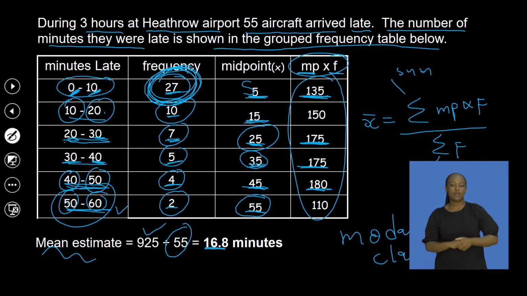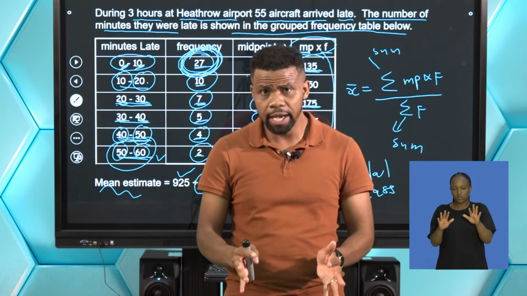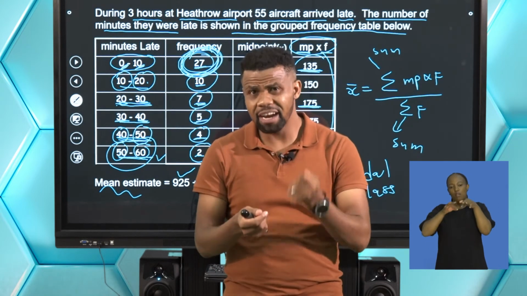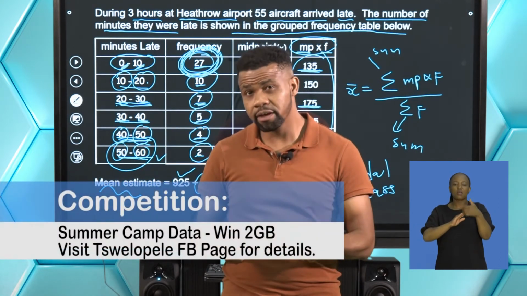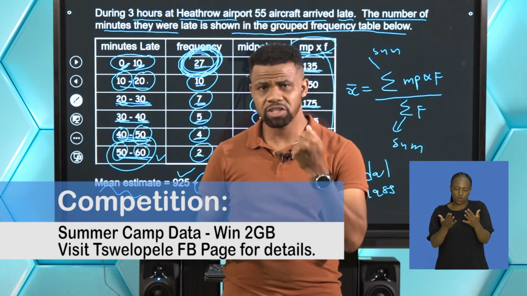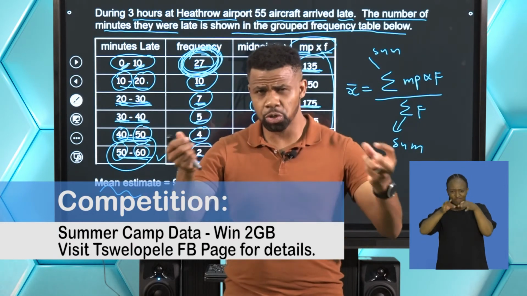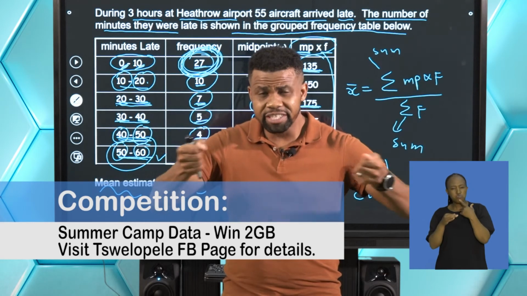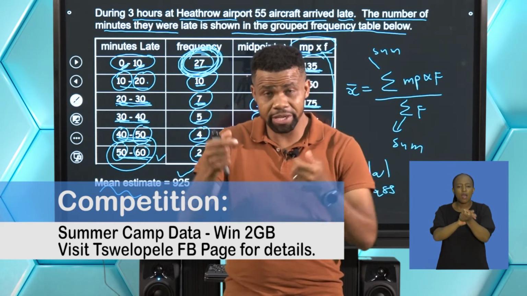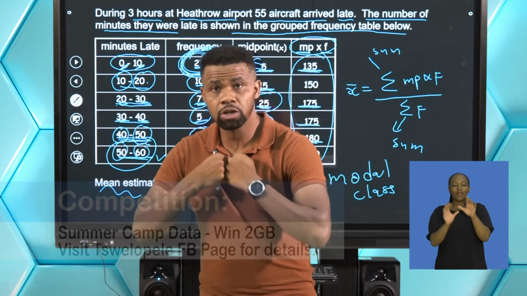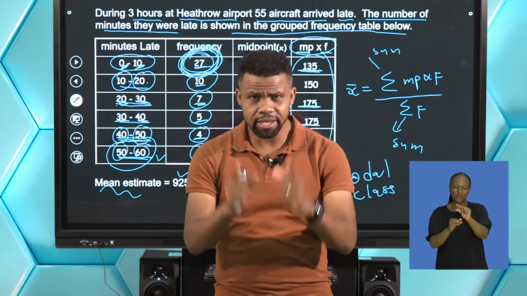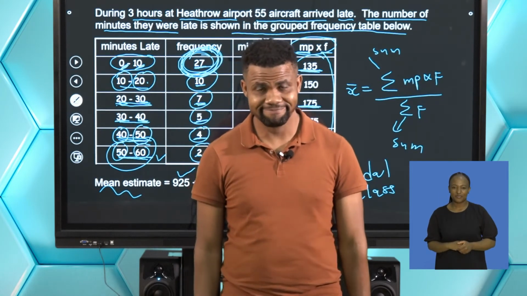Not a good idea. Okay, guys, so we looked at the mode, and when we come back after the break, we'll look at another measure of central tendency. Okay, here I was trying to show you when we have a table, how do we really get the mode? We don't get the actual mode, we get the modal class. Okay, fantastic. Hope to see you after the break.